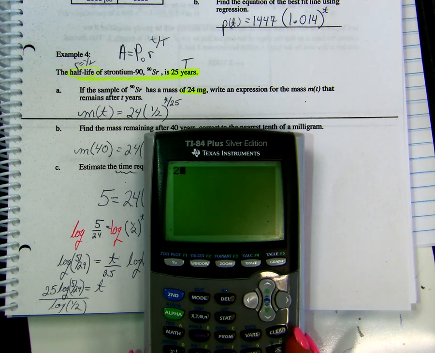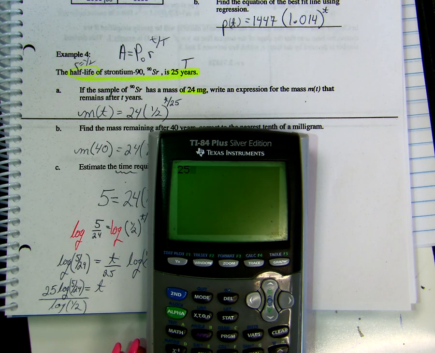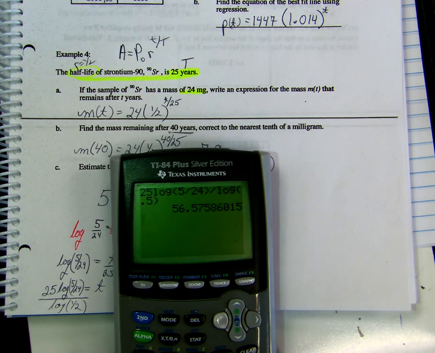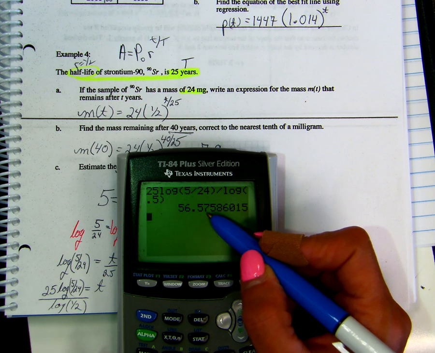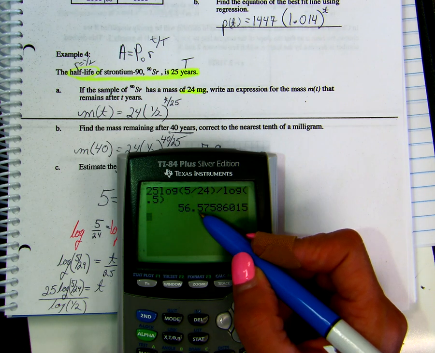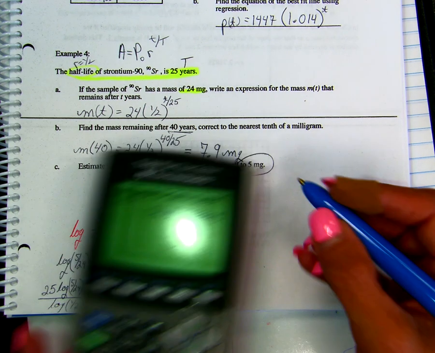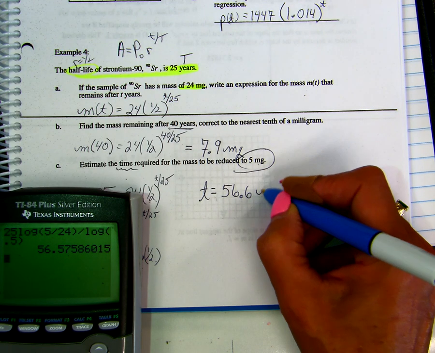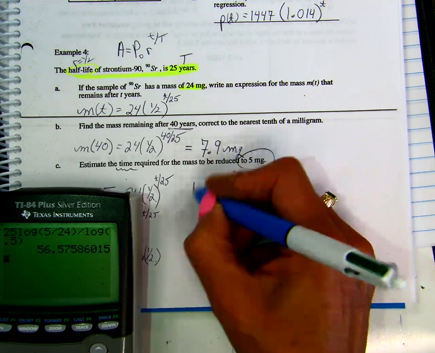So 25 times the log of 5 over 24, all divided by the log of 1/2, and I'm getting 56.58. Oh, sorry, 56, yeah, let's just say 56.6. And our units here, time, it's in years.